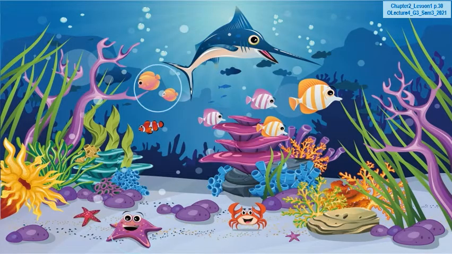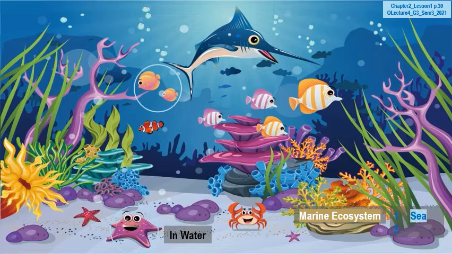Fish, for example, and sea stars live in water. They share the sources of food and of oxygen in this marine ecosystem. Oceans and seas are considered as marine ecosystems.